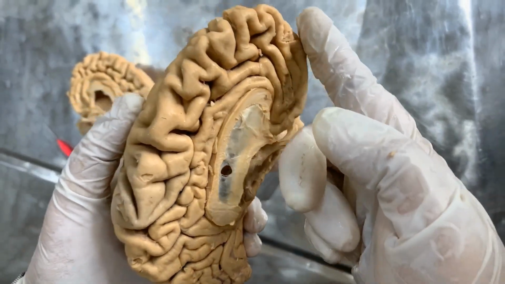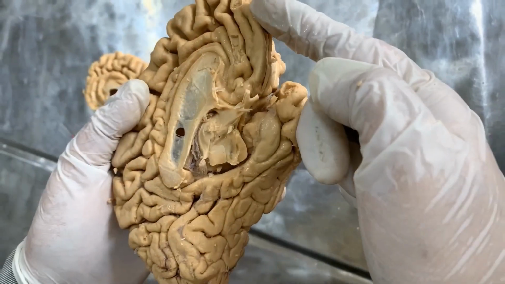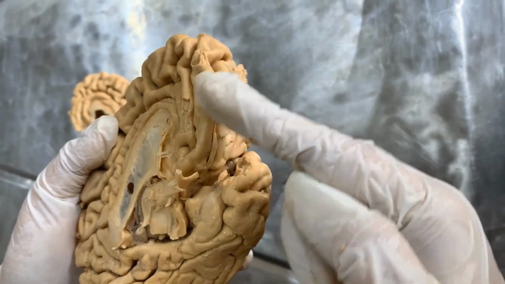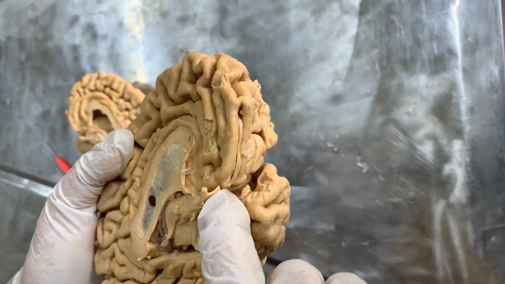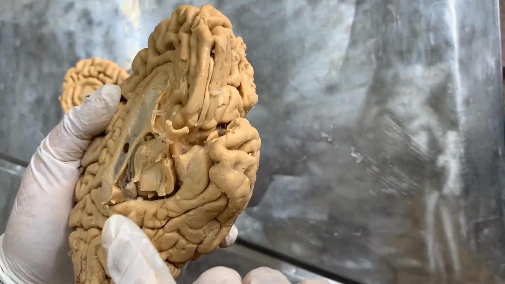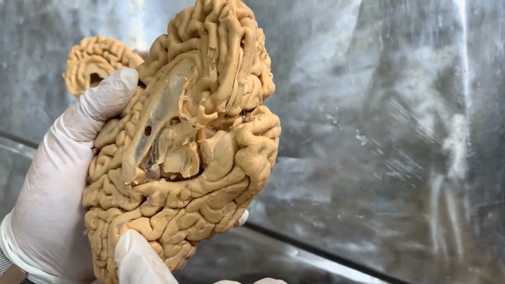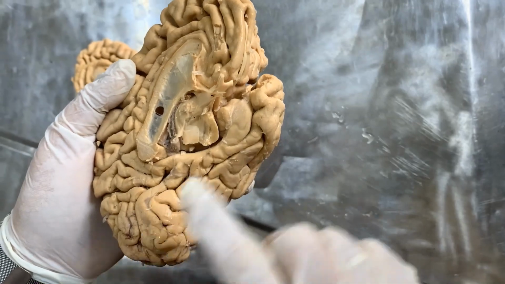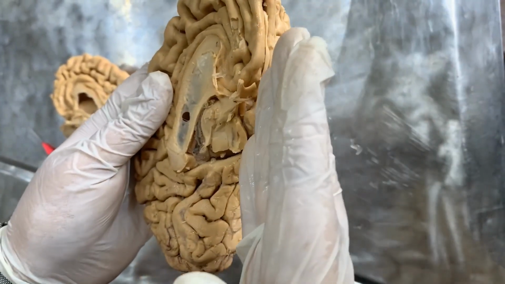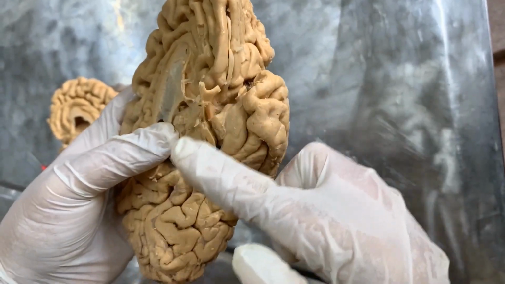Coming to the borders, this is the supromedial border. This is the inferomedial border, divided into two by the stem of the lateral sulcus: this is the orbital border, and this is the occipital border. So this whole thing is the inferomedial border. Some books say there are 5 borders, but for convenience we divide the inferomedial into orbital and occipital.